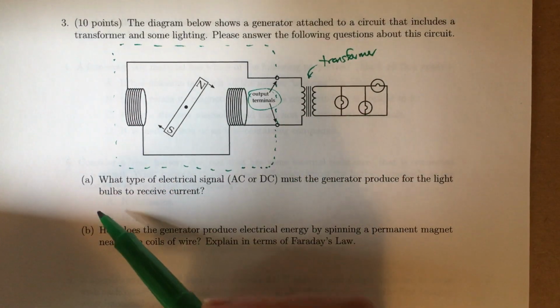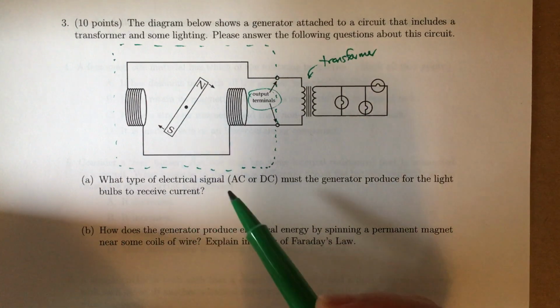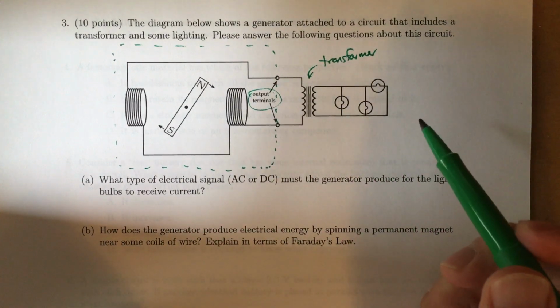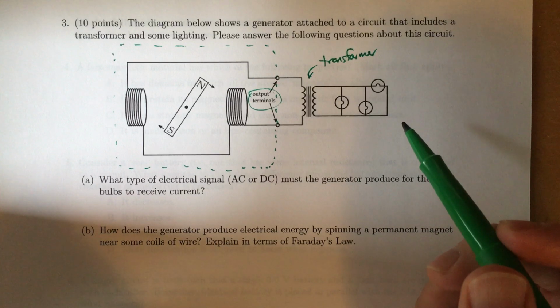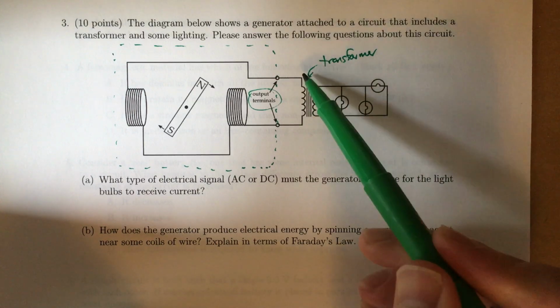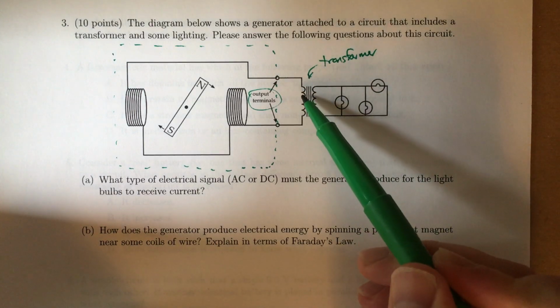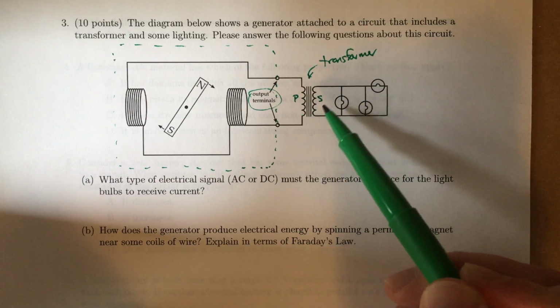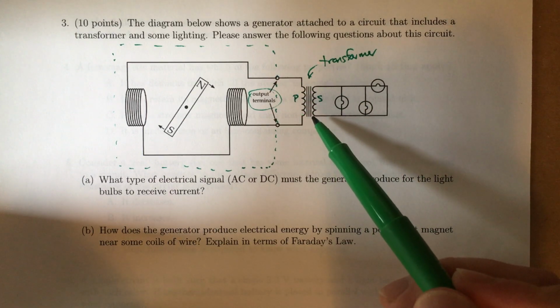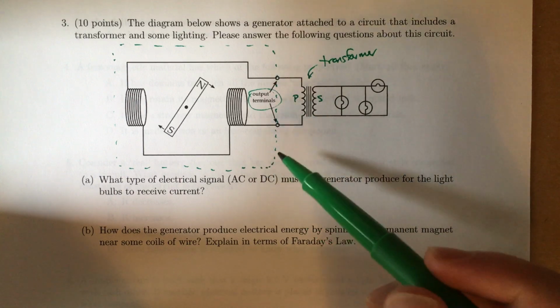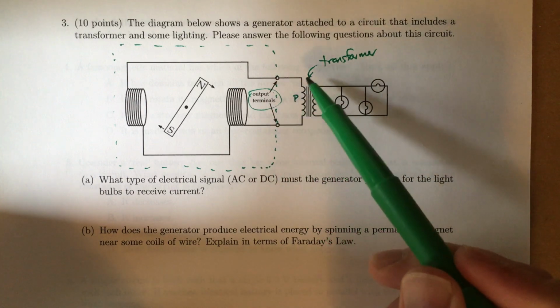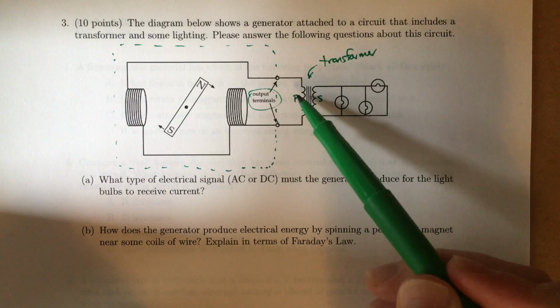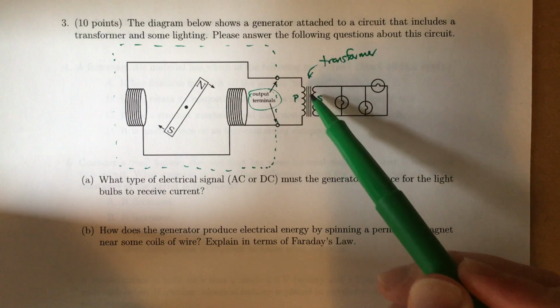So, first, A: what type of electrical signal, AC or DC, must the generator produce for the light bulbs to receive current? Well, if you want to transfer any power from the primary to the secondary of a transformer, you must have AC. A changing current in the primary creates a changing magnetic field, which is present in the secondary as well.